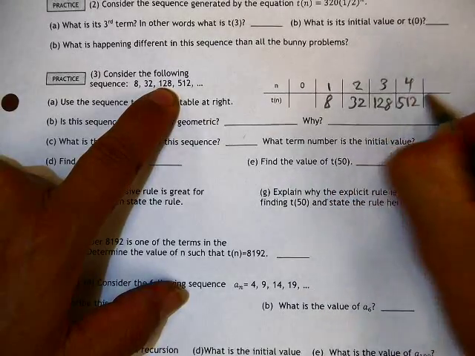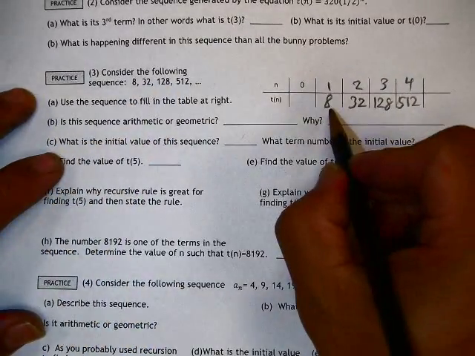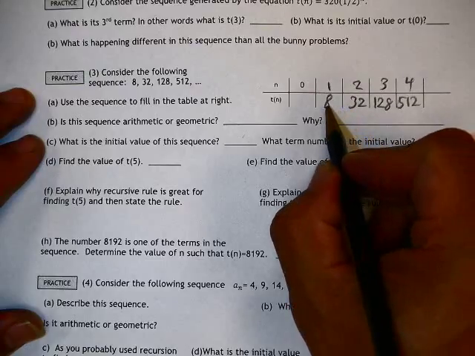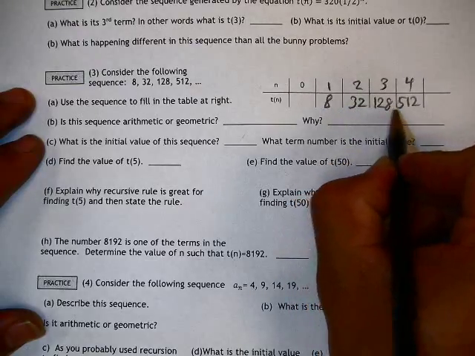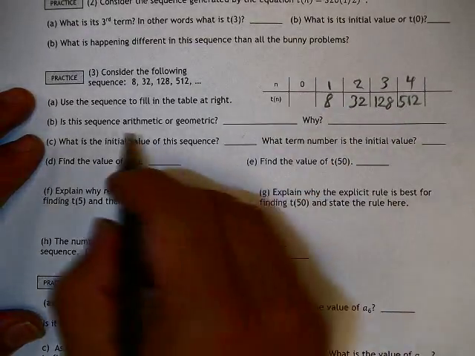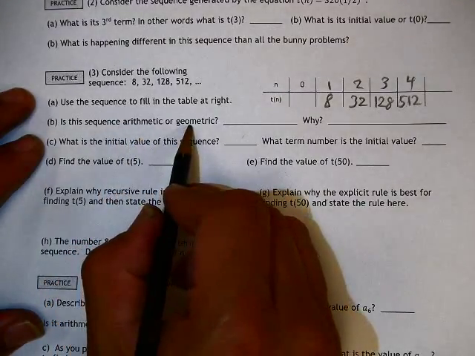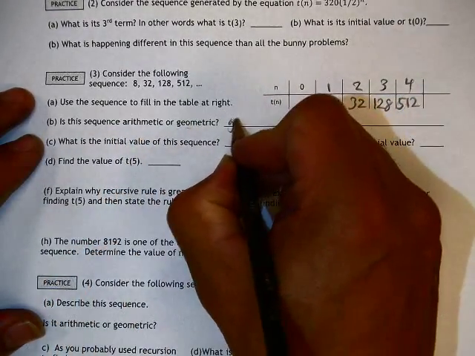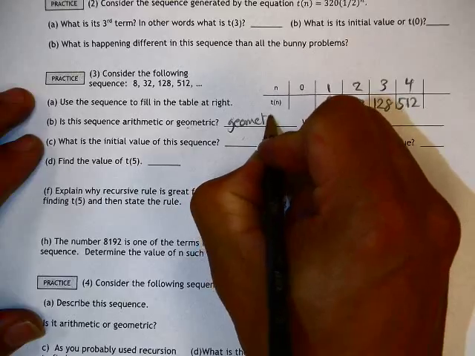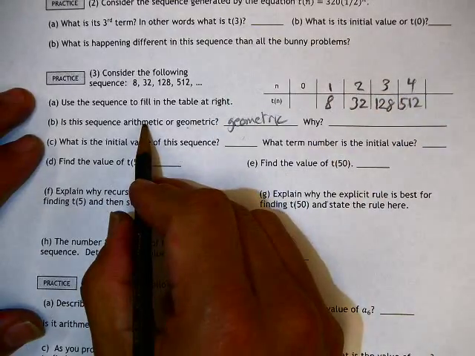The first term in the sequence is 8, so that goes here. The second term is 32. The third term is 128. And the fourth term is 512. Well, if we look at it, we figure out that it's multiplying by 4 every time.